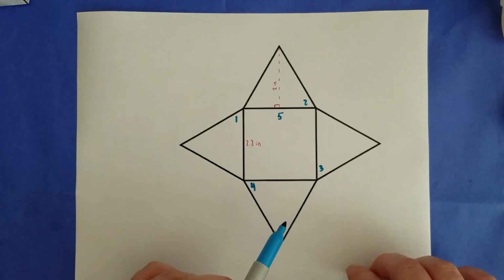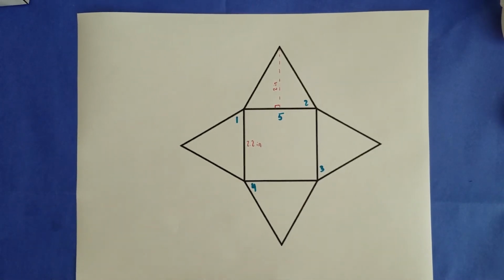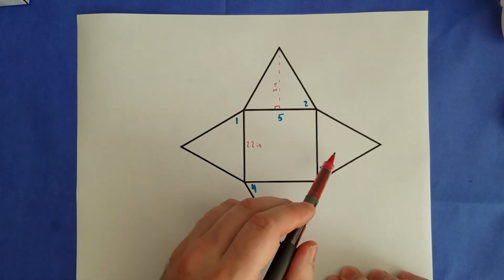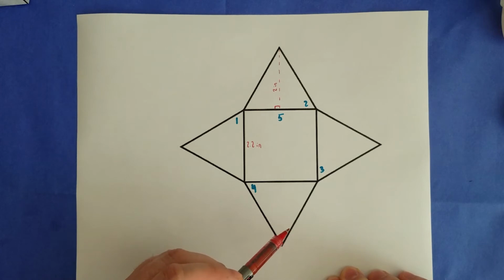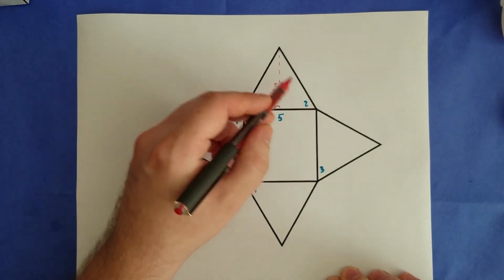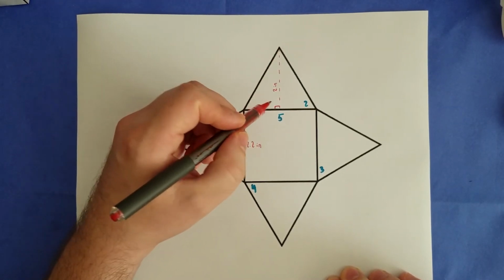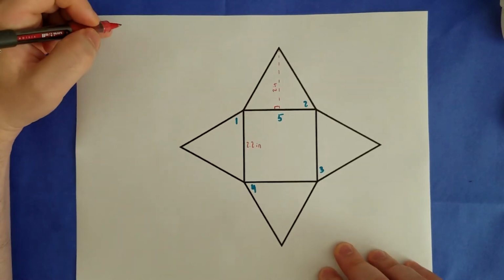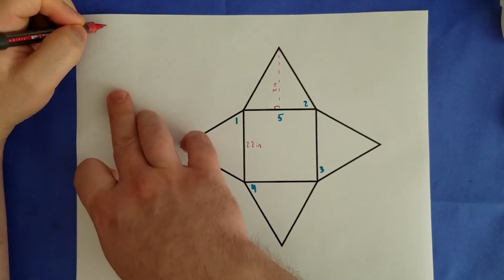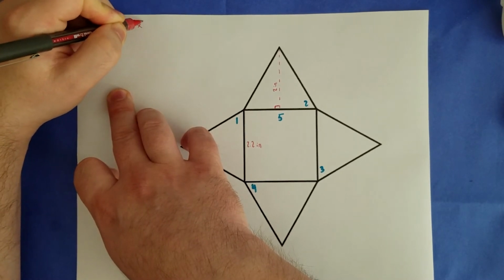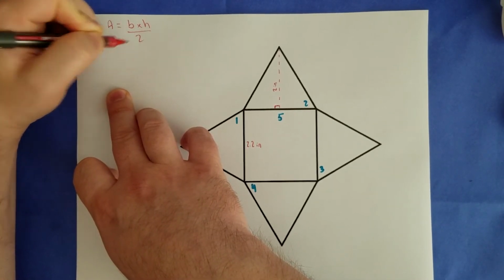So this is where we're going to have to use a little bit of logic. We're given a few of the dimensions, and now we have to work with them to figure out what the rest is going to look like. I have 1, 2, 3, 4 triangles that are all the same, so the dimensions of one triangle are the dimensions of another. Let's start with this top triangle right here. To find the area of a triangle, I use my formula, which is area equals base times height divided by 2.